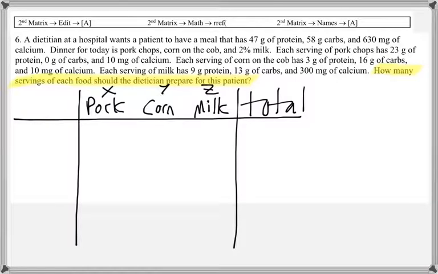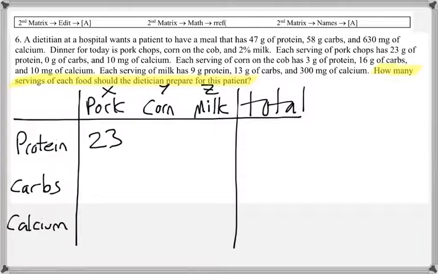So the different types of information that I have, or my types of equations, I have a protein equation that I need. I'm going to need a carbs, and I'm going to need a calcium. So the pork chops have 23 grams, 0 grams, and 10 milligrams. So that's going to be 23, 0, and 10.